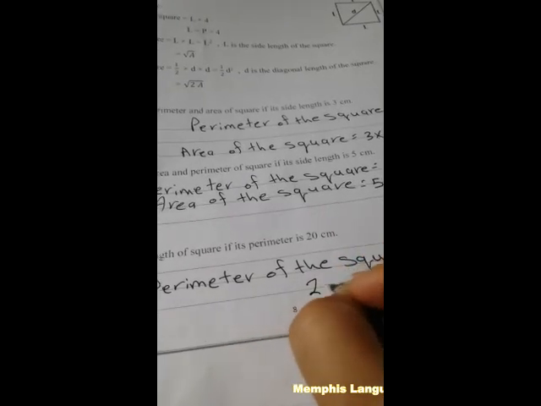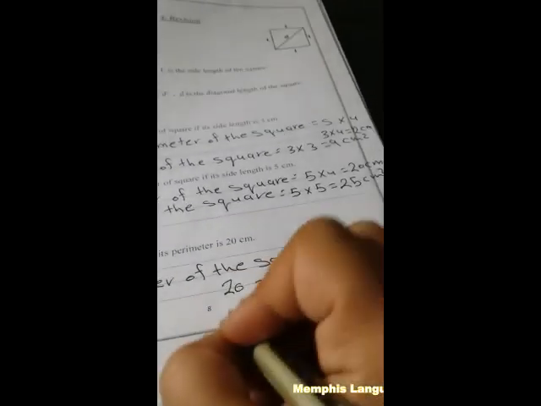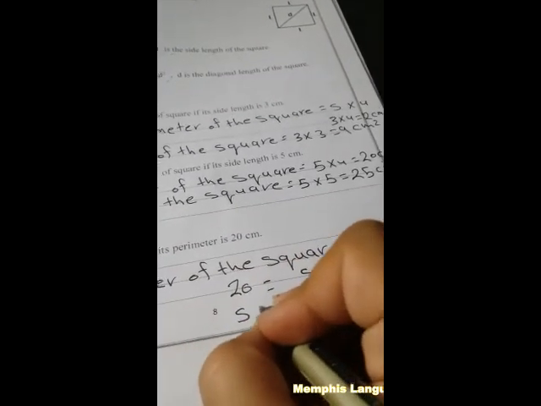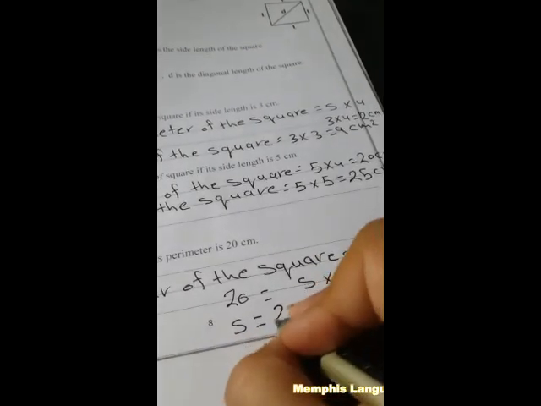Side length times 4. Okay, the perimeter here is 20, so 20 equals side length times 4. If I want to find the side length, I will divide. Side length equals 20 divided by 4, it will be 5 centimeters. Okay, now the side length of the square equals 5 centimeters.